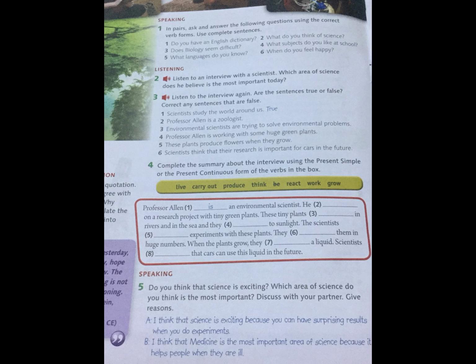Here we have Professor Allen is an environmental scientist. He is working on his research project with tiny green plants.